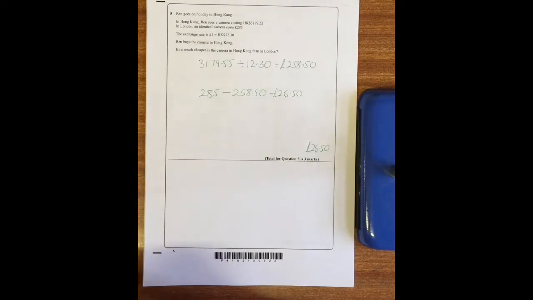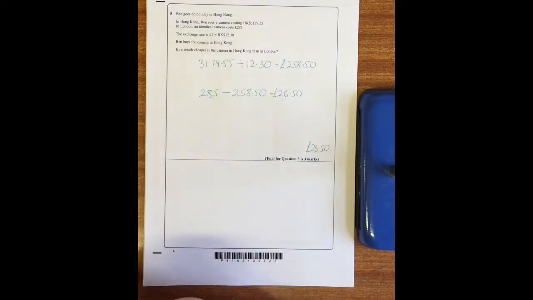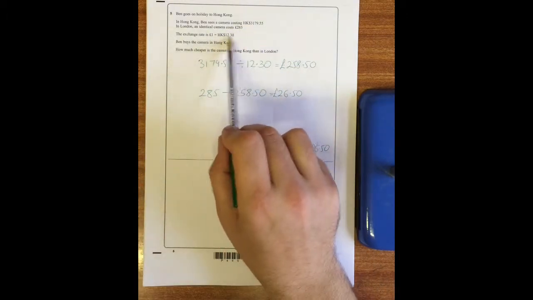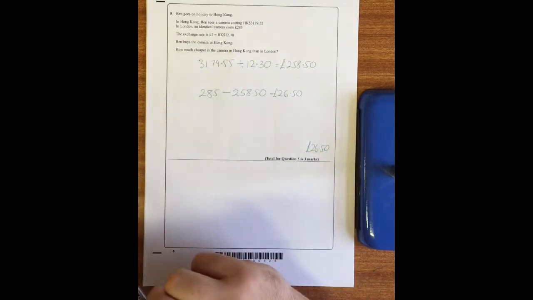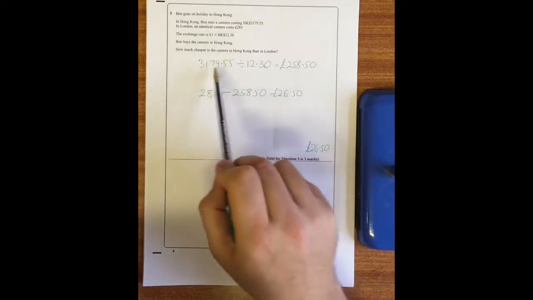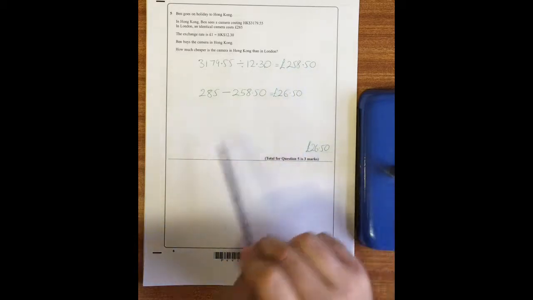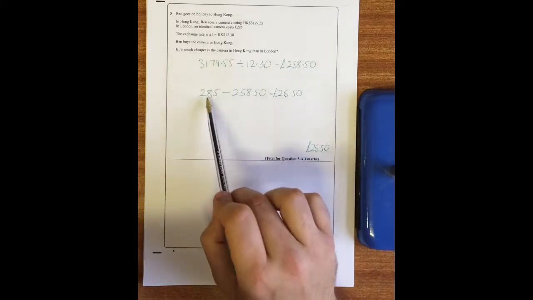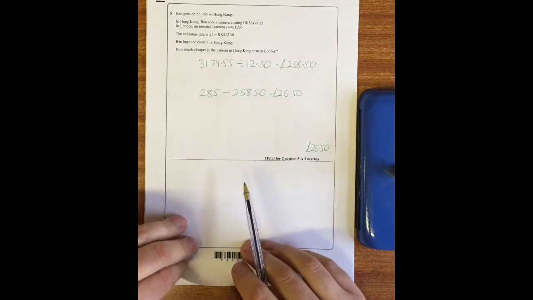Question 5, Ben goes on holiday to Hong Kong. In Hong Kong, Ben sees a camera costing $3,179.55 in Hong Kong dollars. And in London, the same camera is £285. This is the exchange rate. If he gets it in Hong Kong, how much cheaper was it than in London? Well, since there are $12.30 for every pound, if we divide that by $12.30, we get $258.50. And the difference in the prices, if we take those away from each other, we get $26.50. It was cheaper by $26.50 in Hong Kong.